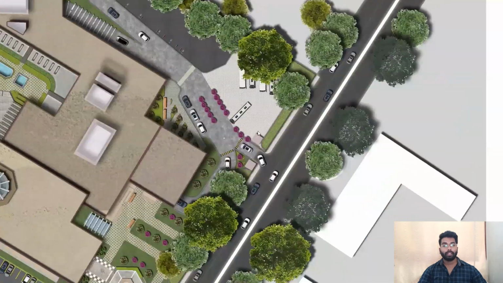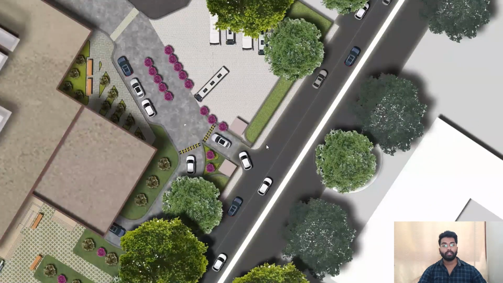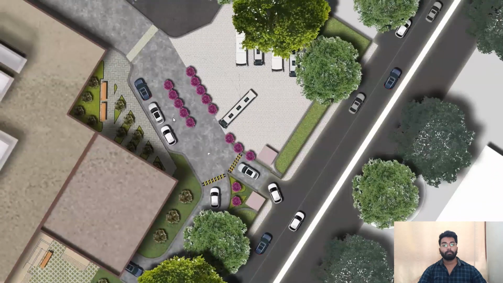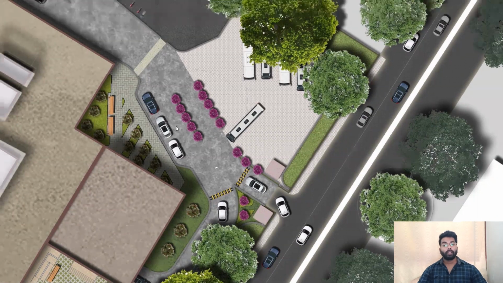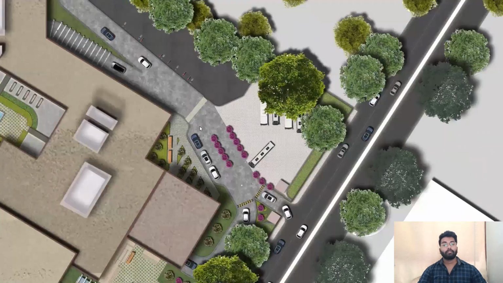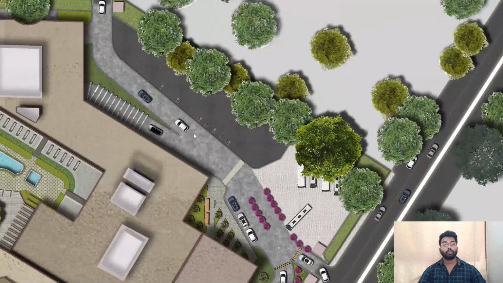The other way is for the heavy motor vehicles. They enter from here, drop off over here, take a right turn, and park over here. The exit route for the heavy motor vehicles will be as shown over here. They travel from here, pick up the members who came inside the vehicle, and take them. The exit route is the same for the cars and the heavy motor vehicles.